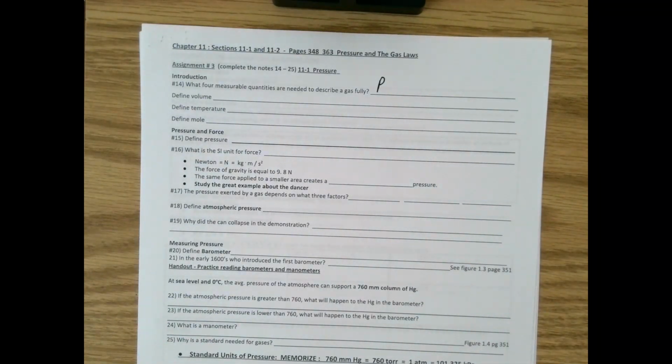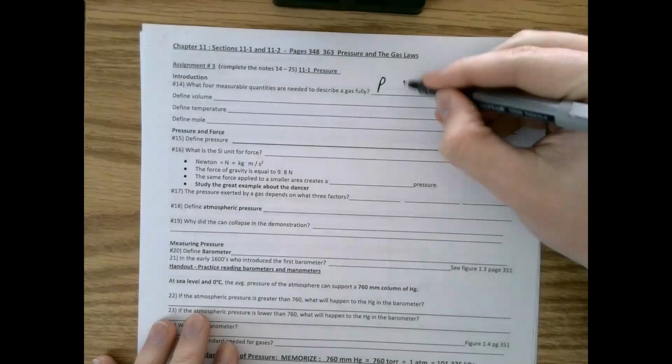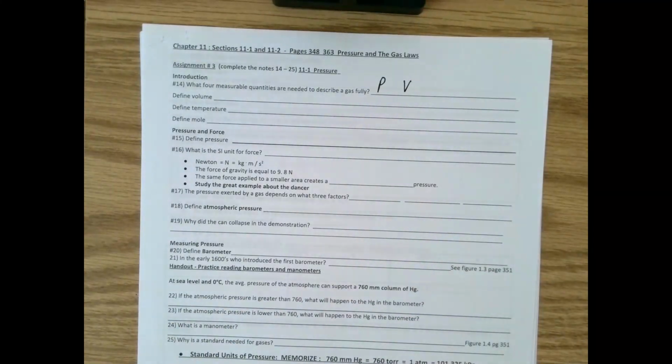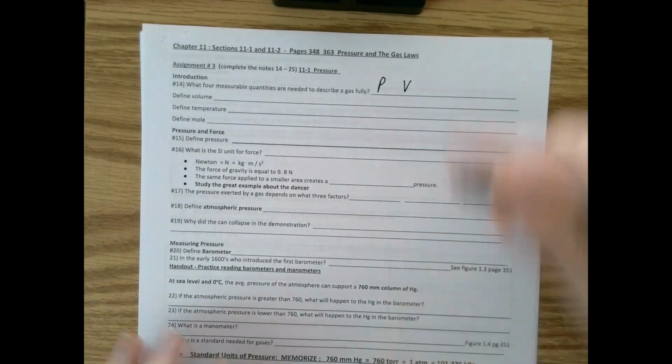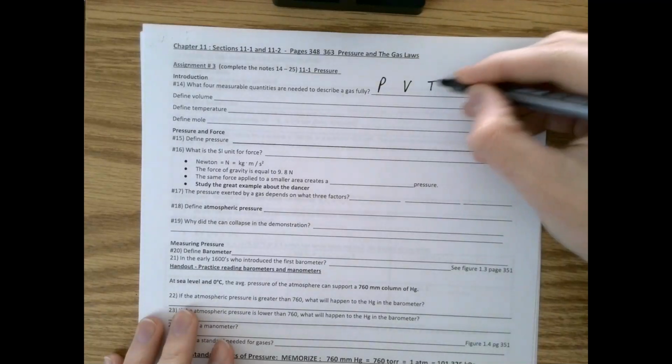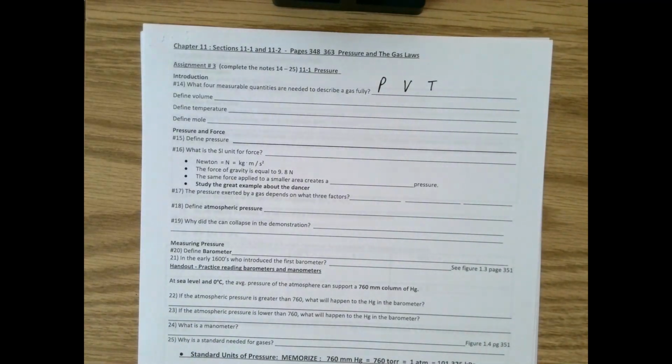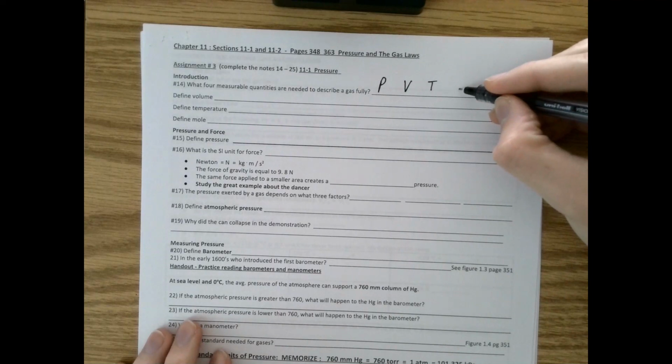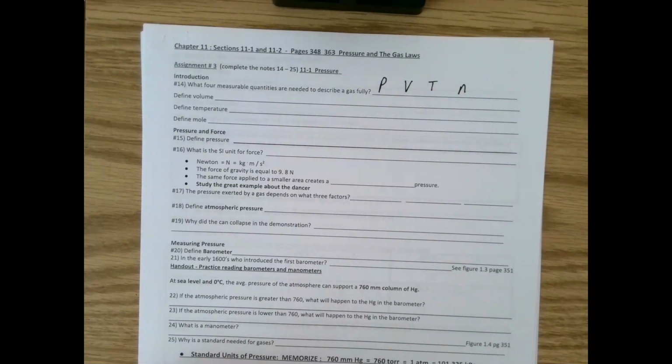Okay? So I'm just going to write the abbreviations. We abbreviate pressure typically with a capital P. The next thing is volume, which we'll abbreviate with a capital V. The third thing is temperature, which we'll abbreviate with a capital T. And the last is the number of moles of gas, so that is how many gas particles we have there. And we'll abbreviate number of moles with a lowercase n.